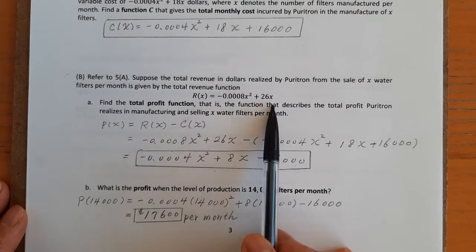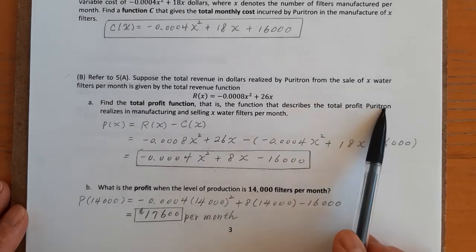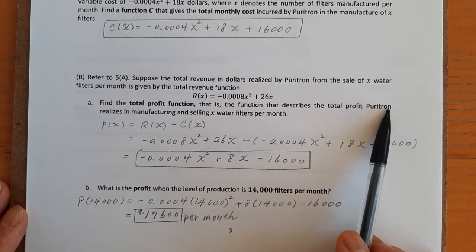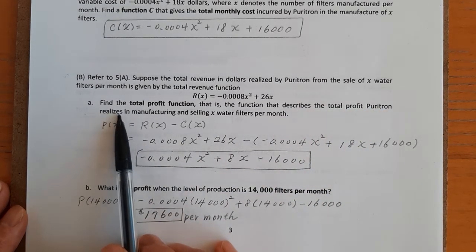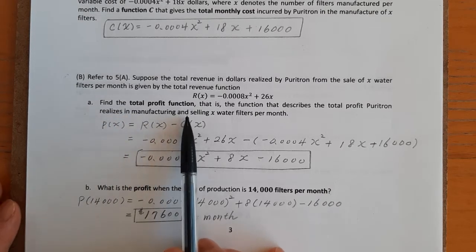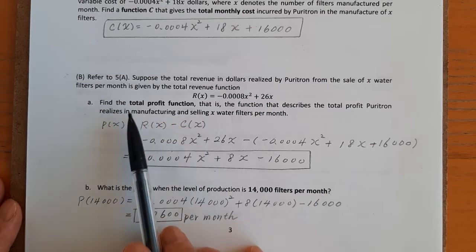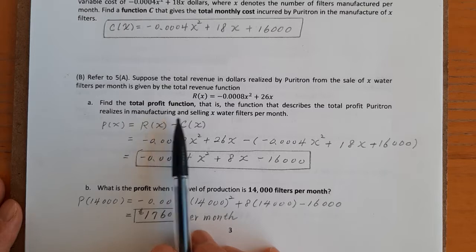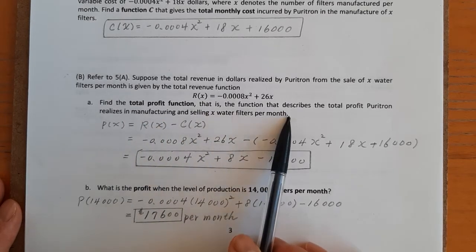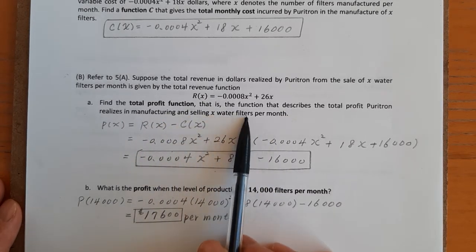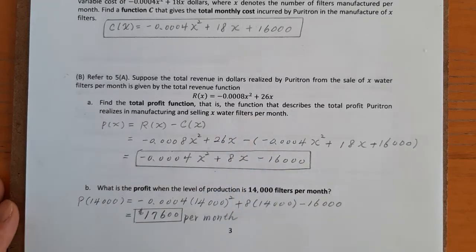That is the function that describes the total profit Purotron realized in manufacturing X water filters per month and selling X water filters per month.